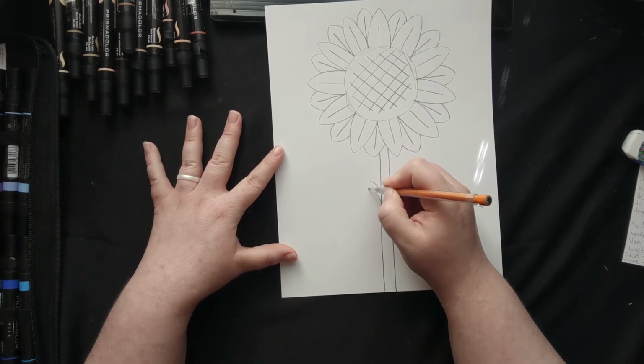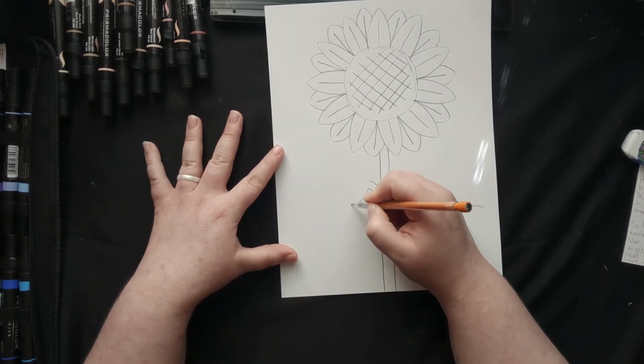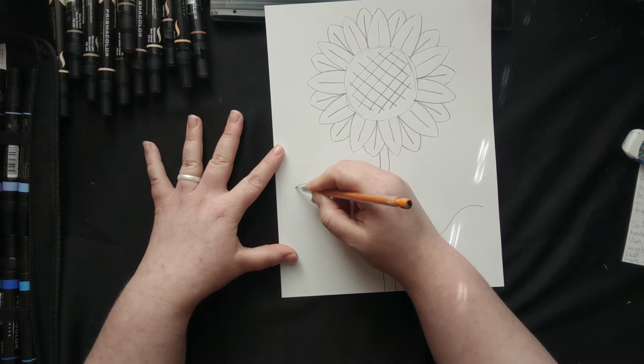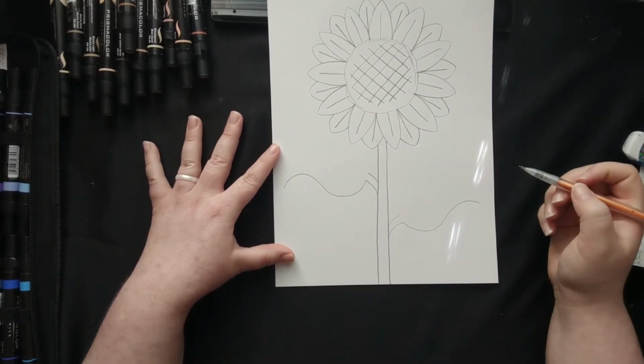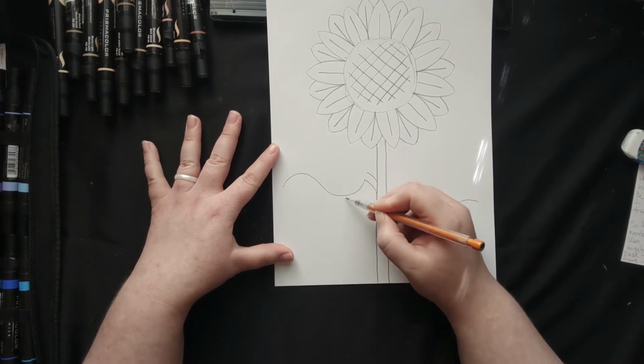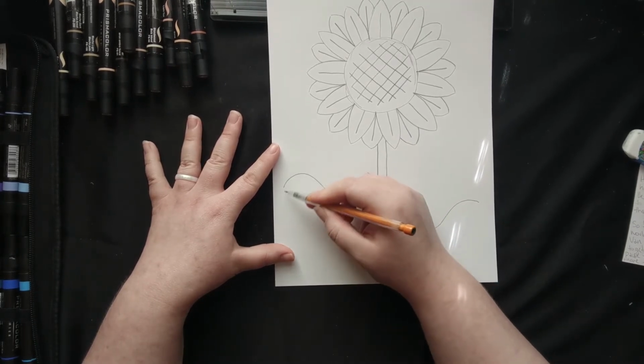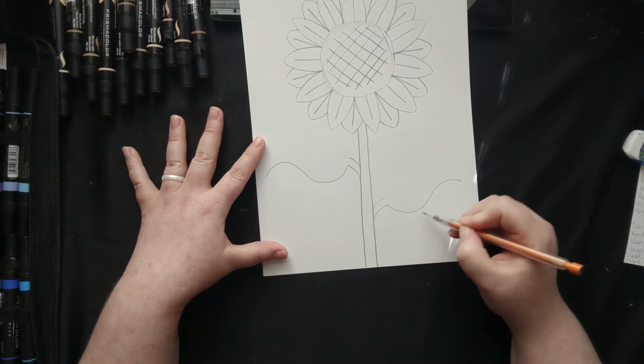Starting on the bottom, draw a valley followed by a hill. It should look like a sideways S going in the opposite direction. Remember to go down first for the valley and then back up for the hill. Each time you go down first.